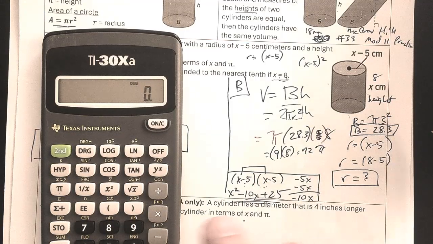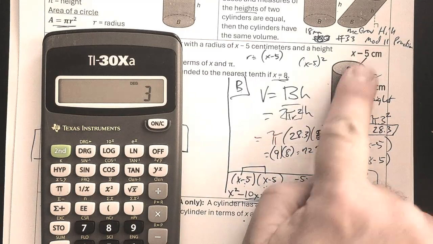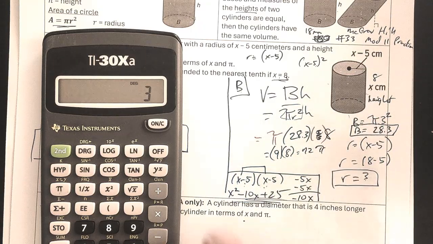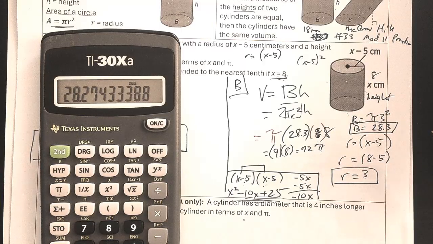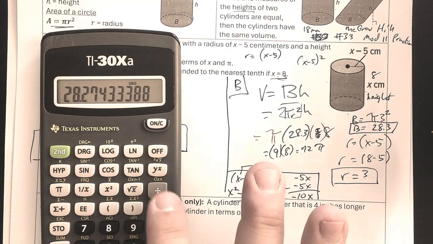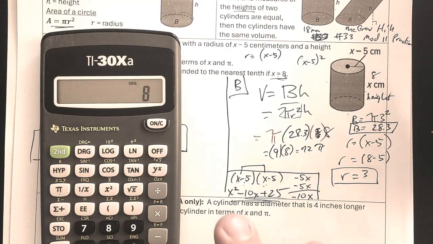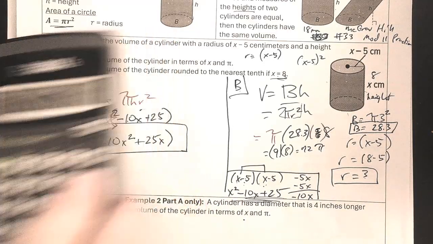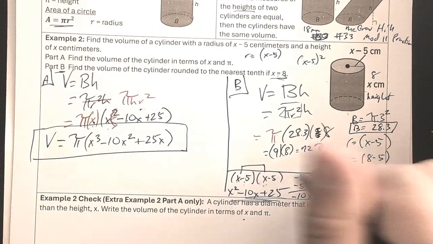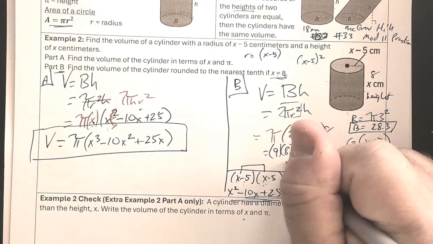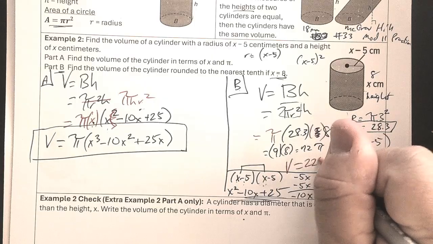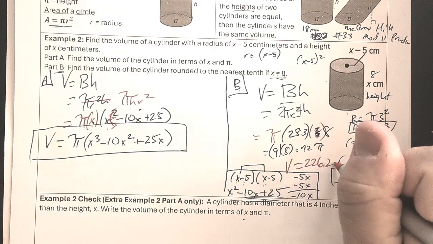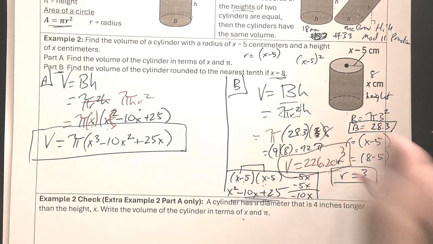Okay, so maybe because we rounded. So we had 3 was our radius. 8 minus 5 is 3, squared times pi equals 28.27, times the height of 8. Oh, okay, never mind. I don't know what I did the first time. So we got volume equals, to the nearest tenth, 226.2, and all this was centimeters cubed. And I apologize that it's a little messy. Sometimes math is messy.